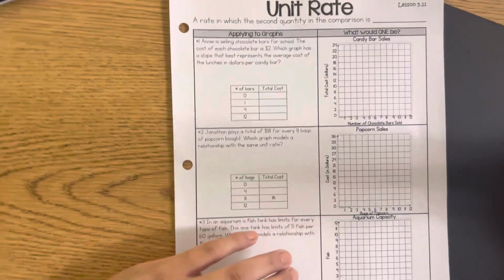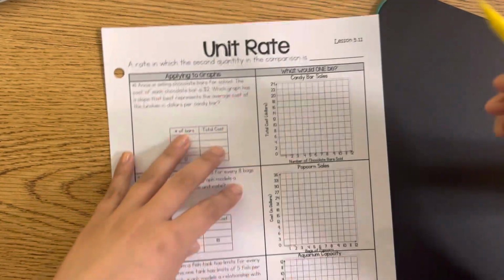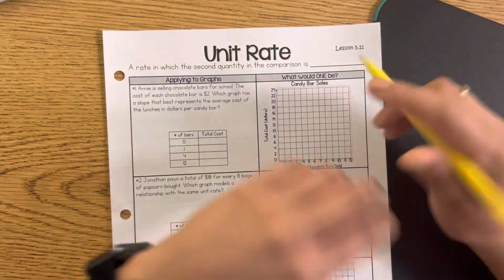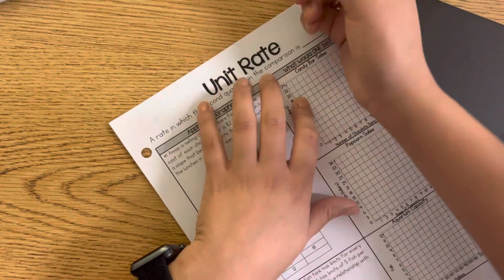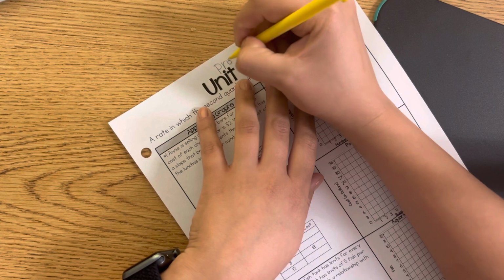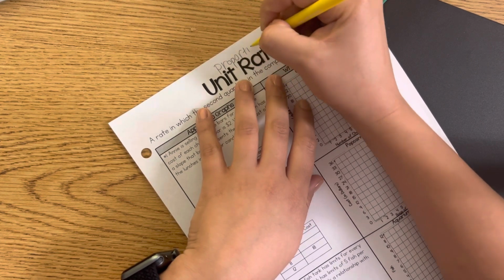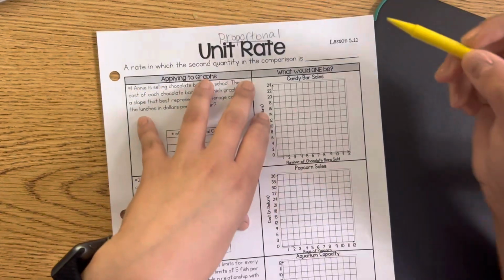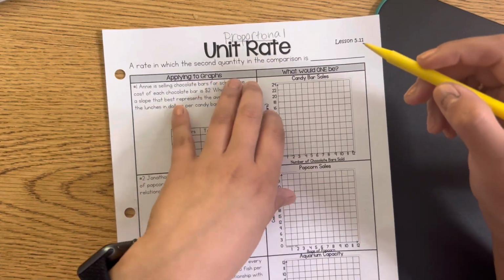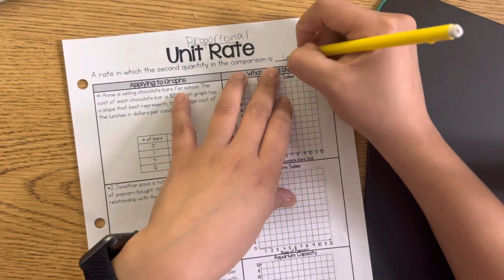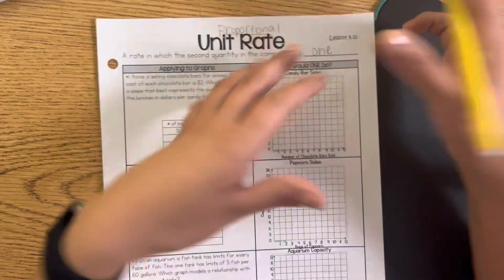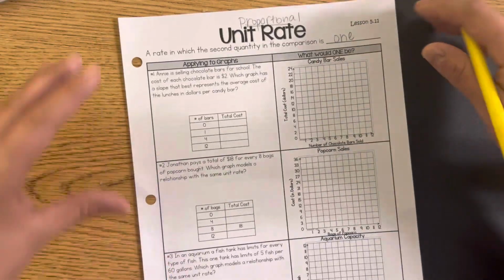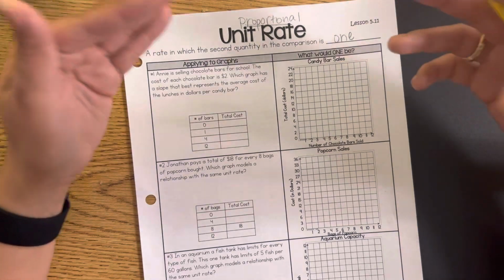Okay, so remember from yesterday, unit rate is another phrase for a proportional relationship. Remember, on a graph, that means it's a straight line that goes through the origin. Unit rate itself is a rate in which the second quantity of comparison is equal to 1. And that's what it means by unit rate. So today we're focusing on, can you graph it yourself?